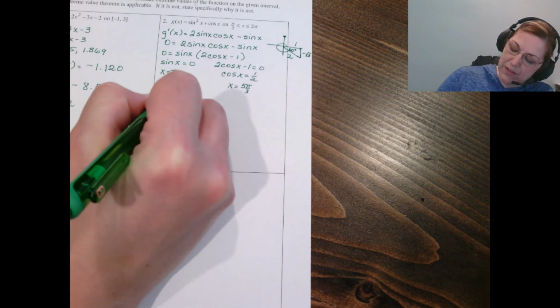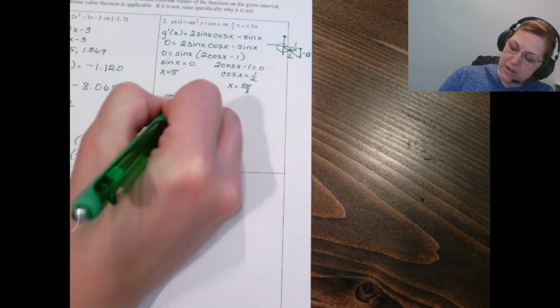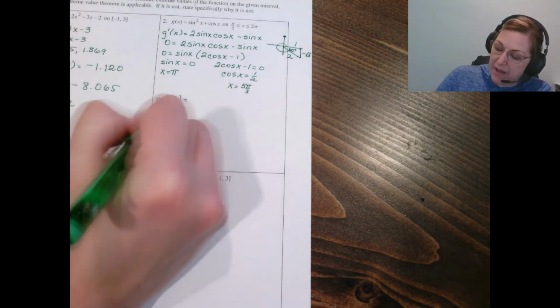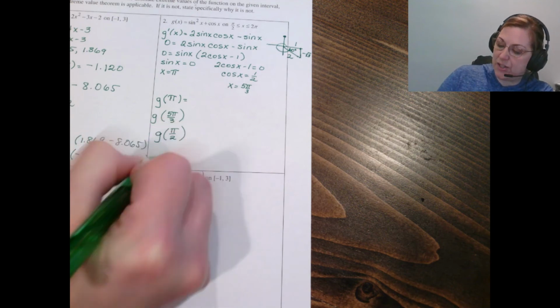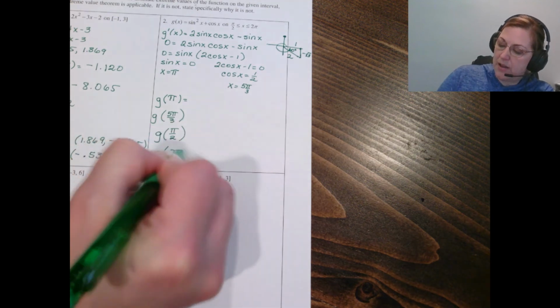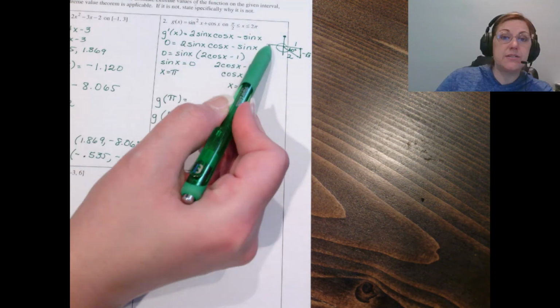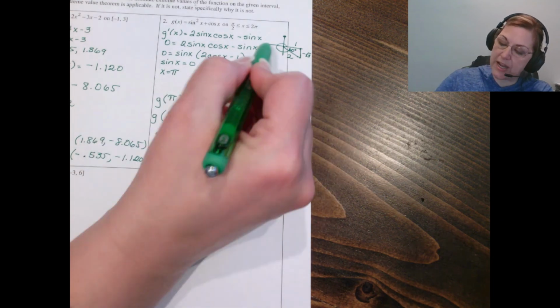Now we plug them into the function. So I've got pi, I've got 5 pi over 3, I've got pi over 2, and I've got 2 pi. Okay, so pi. Sine of pi we said was 0, so that's 0 squared. And cosine of pi is negative 1.